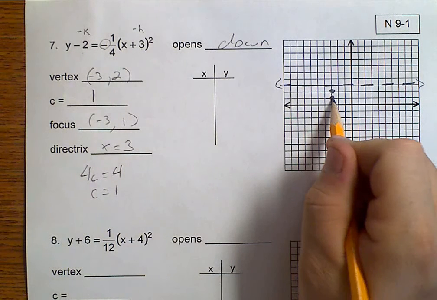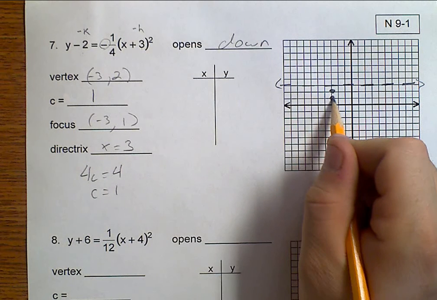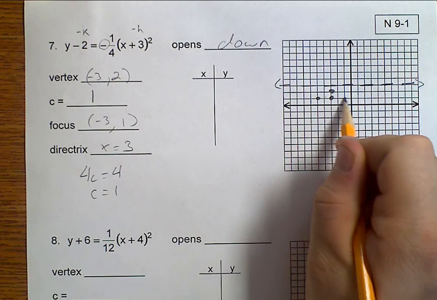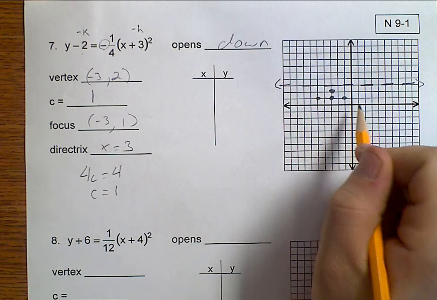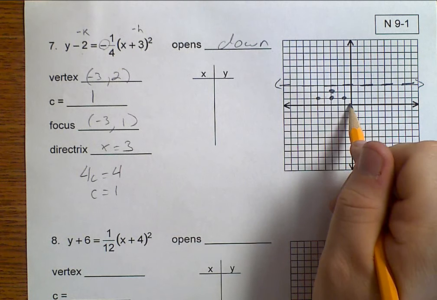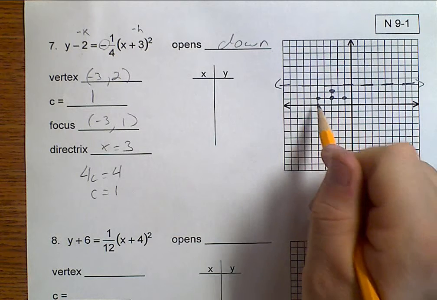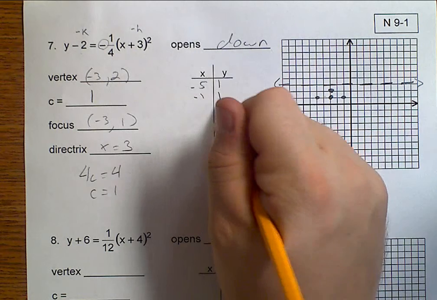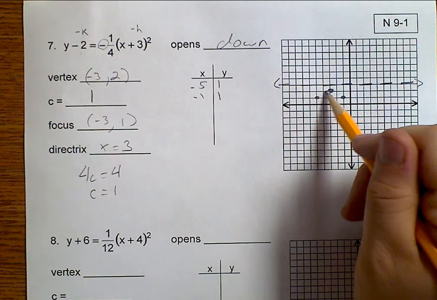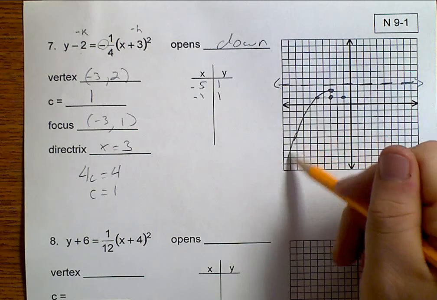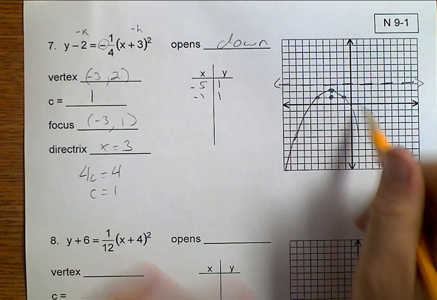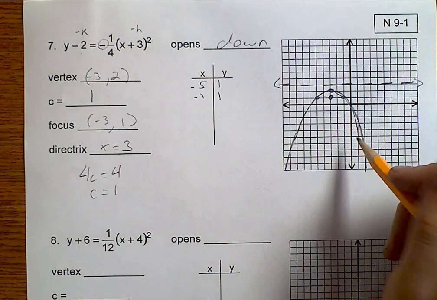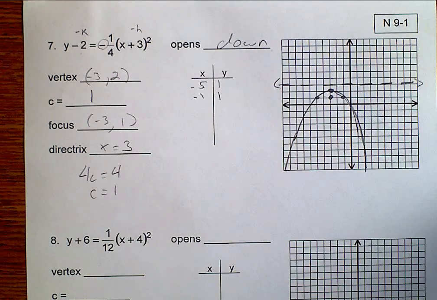Now, I move double left, 1, 2, and double right, 1, 2. Those are points on my parabola. So we're looking at negative 5, 1, and negative 1, 1. Go ahead and draw our parabola. And there we go.